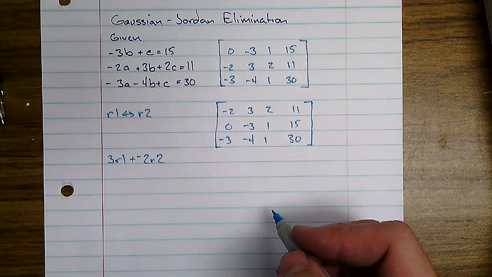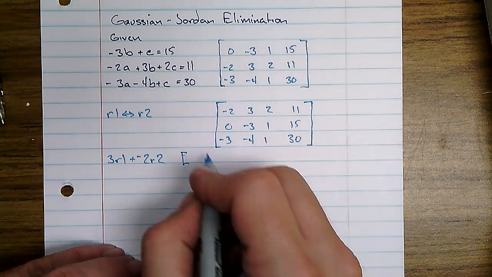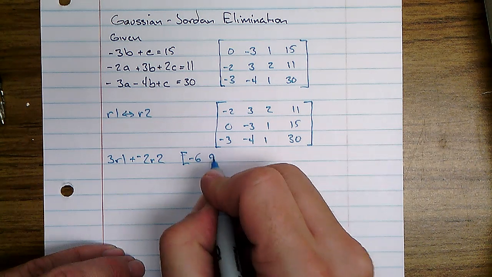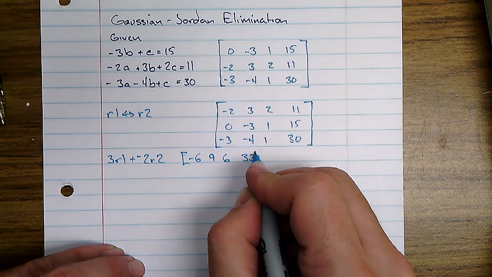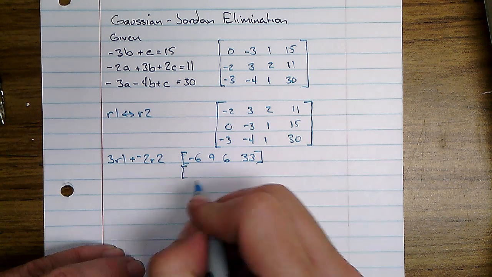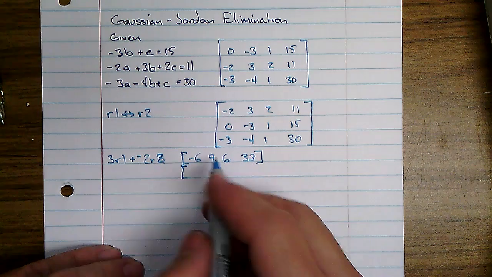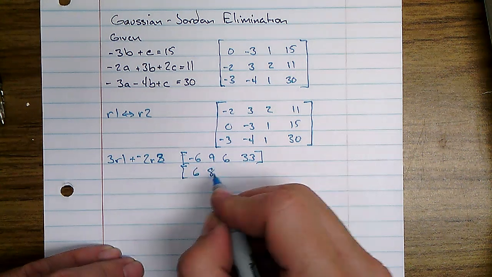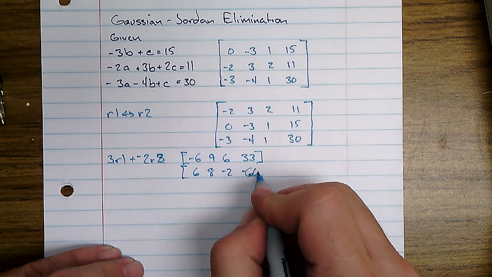If I do the math for this, row 1 is going to become -6, 9, 6, 33. And row 3 is going to become +6, +8, -2, -60.